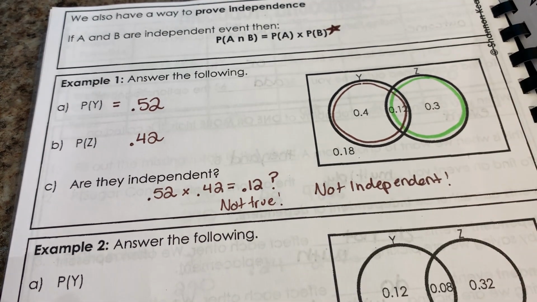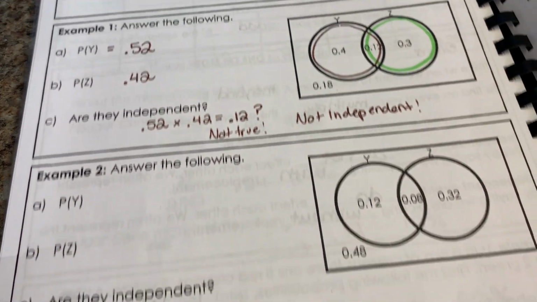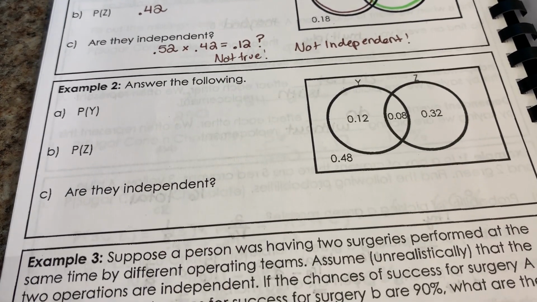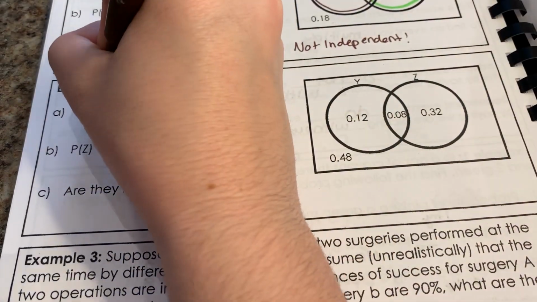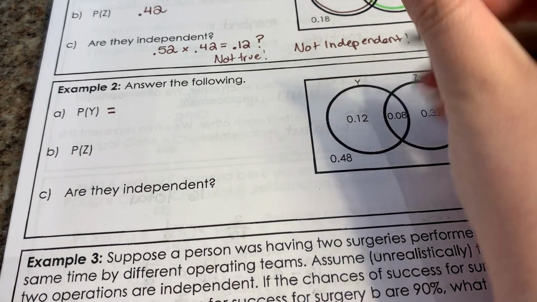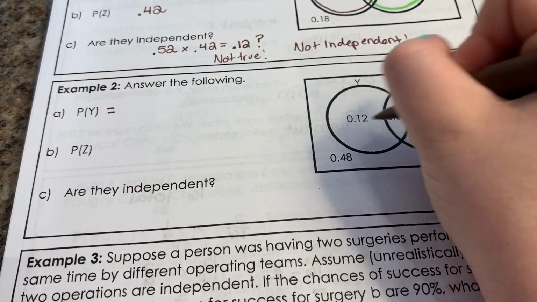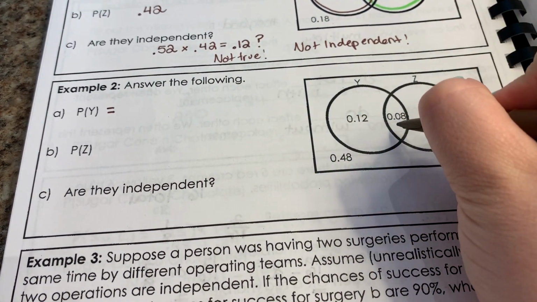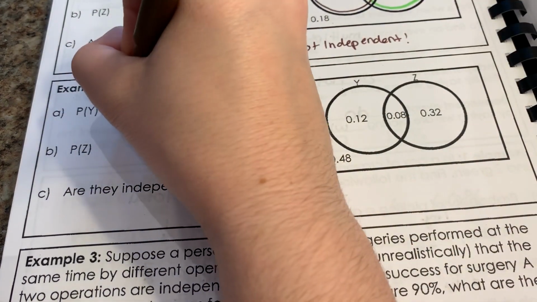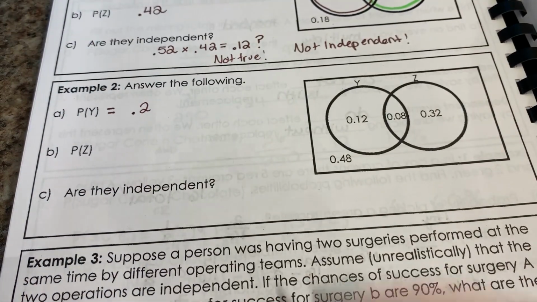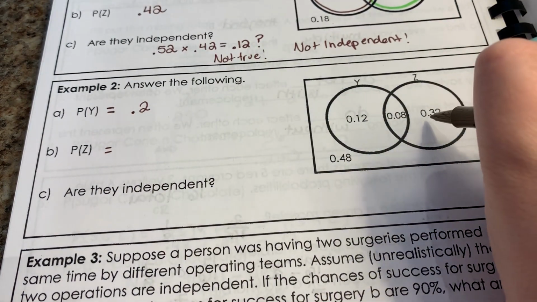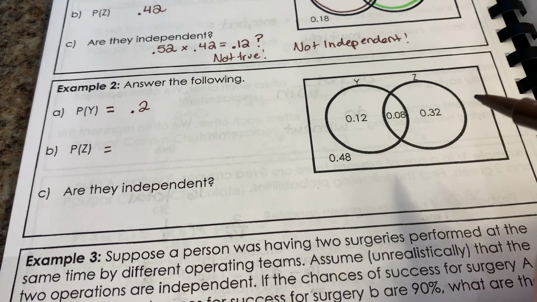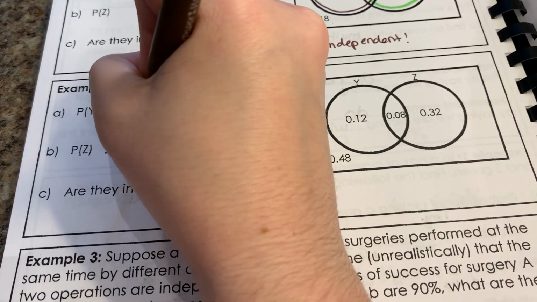Okay, so that's the first way that this rule can help us. Go ahead and pause the video right now, guys, and try example number 2. All right, hopefully by now you've tried example number 2, and hopefully this is what you found. First, you started with the probability of Y, remembering that it's this entire circle, so it's 0.12 plus 0.08, which gets you 0.2. Then you found the probability of Z, again, remembering it's this entire circle, so it's 0.32 plus 0.08, which gets you 0.4.